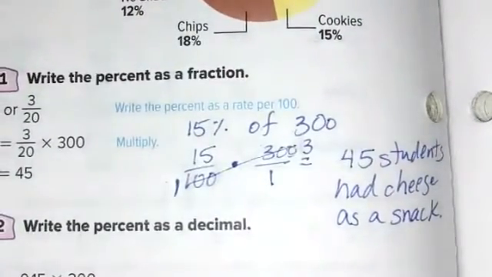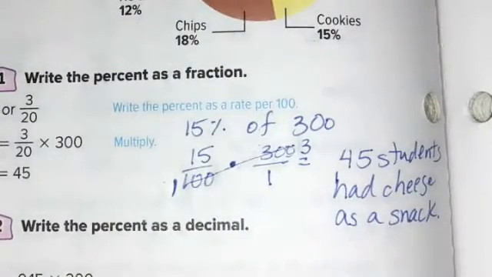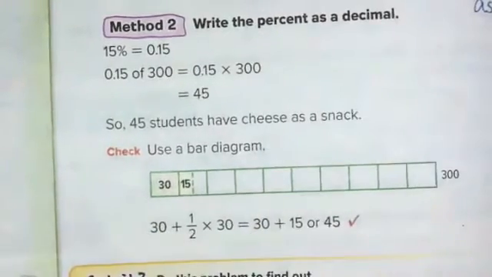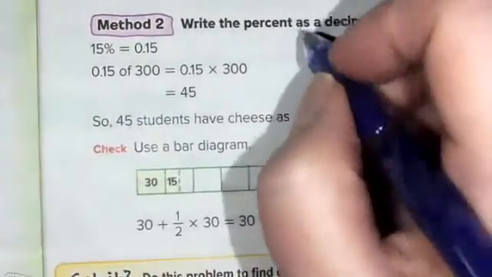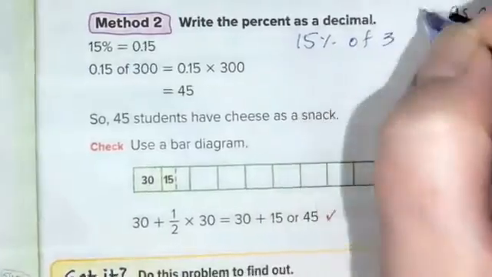So 45 students had cheese as a snack. Now we'll do that same problem again, but we'll use our decimal for the problem. So it's the same thing. We want to find 15% of 300.